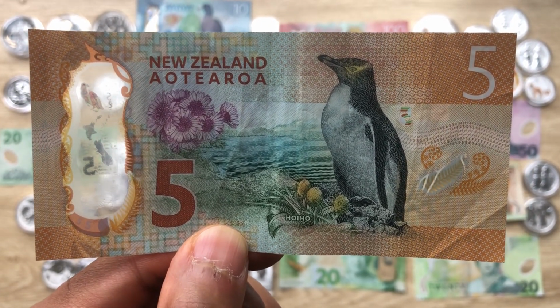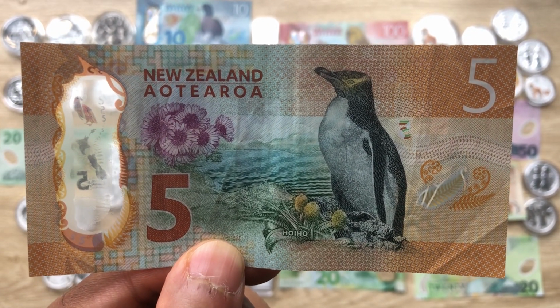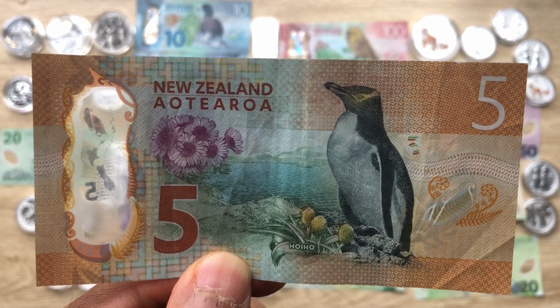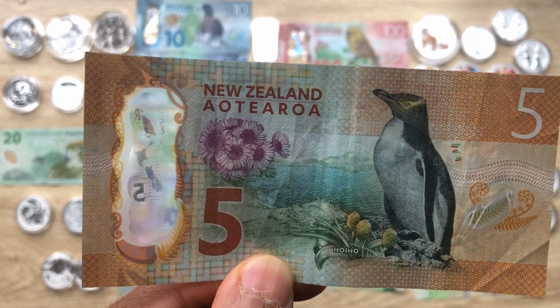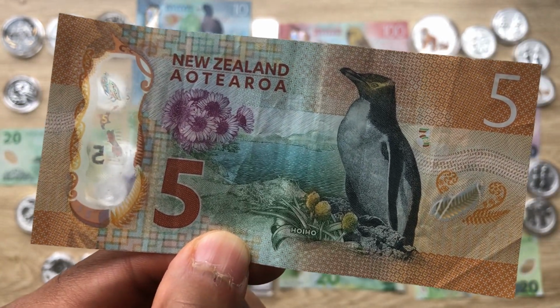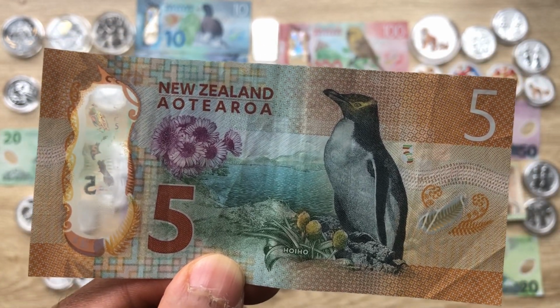Anyways, uniquely for penguins, the Hoiho are solitary nesters and will travel quite far inland to nest. The species is threatened by loss of habitat and predators such as Stewart Island dogs, ferrets, and cats killing its chicks.